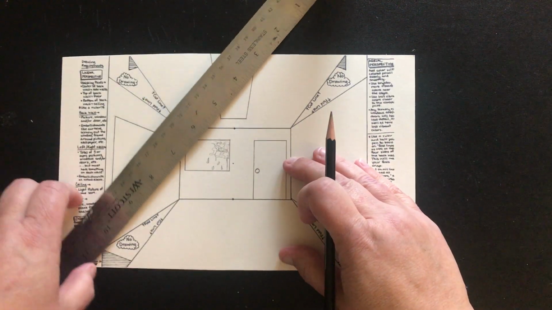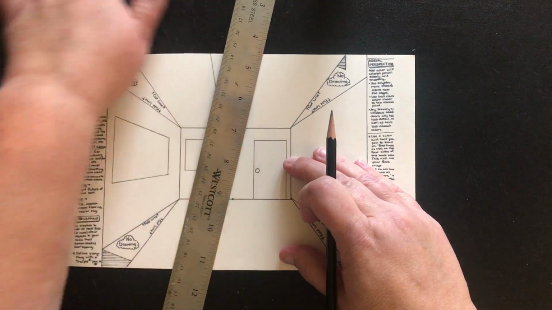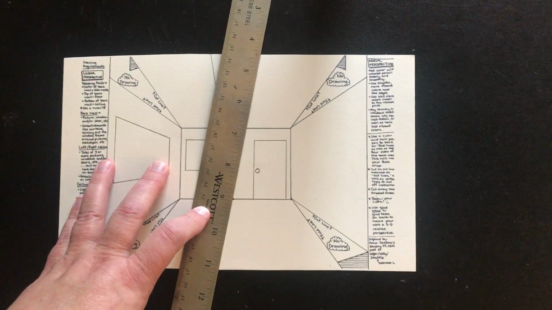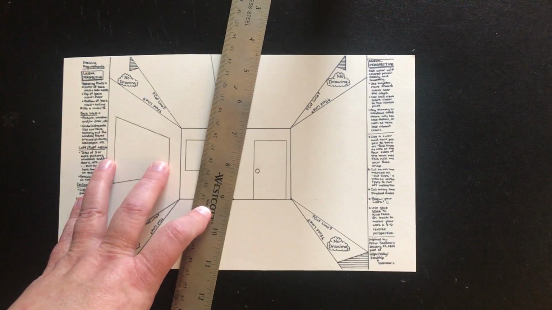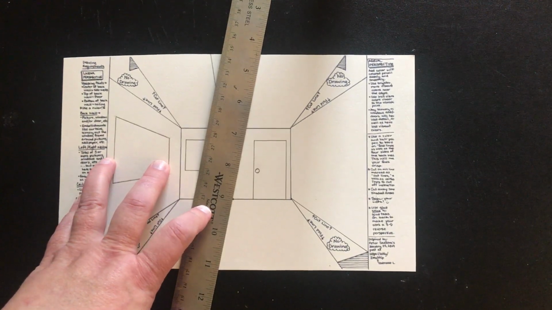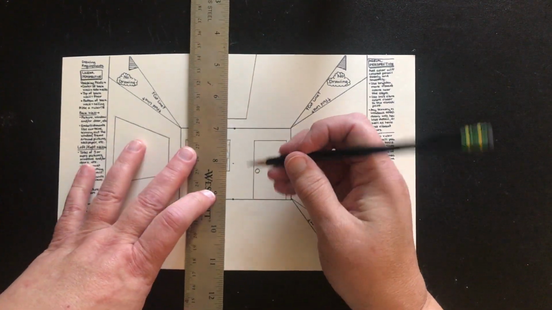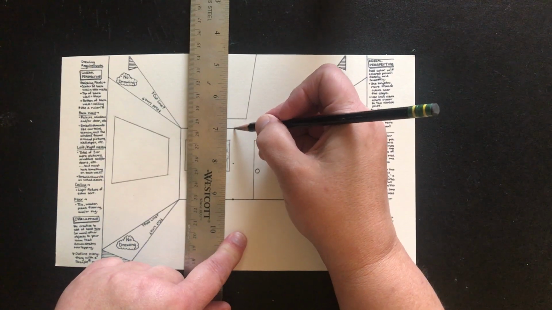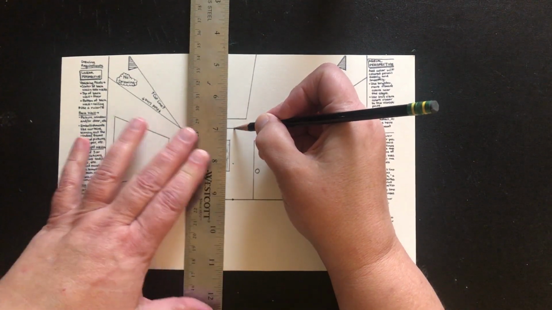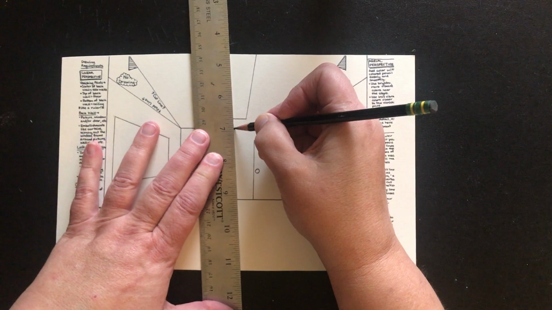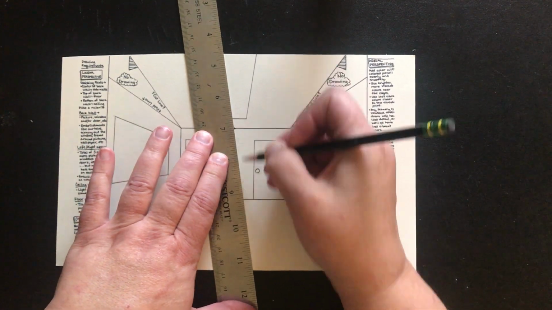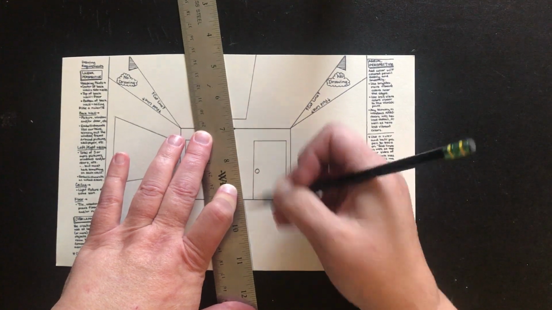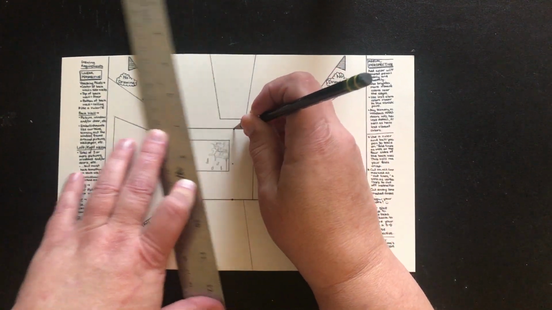Now let's talk about the floor. There are several creative things that you can do with the floor. One of them would be that you could add in what would look like wooden flooring or a checkerboard, anything like that. But let me just show you how you would do that. Anything that's going to go on your floor is going to point to the vanishing point that is at the top of the back wall. So I'm going to just kind of line up there, and I'm just going to start drawing what is going to look like maybe some floorboards.